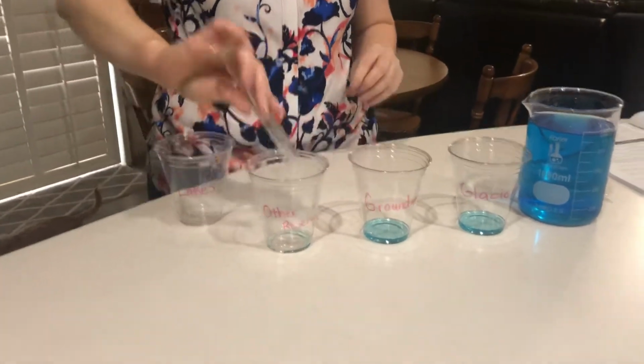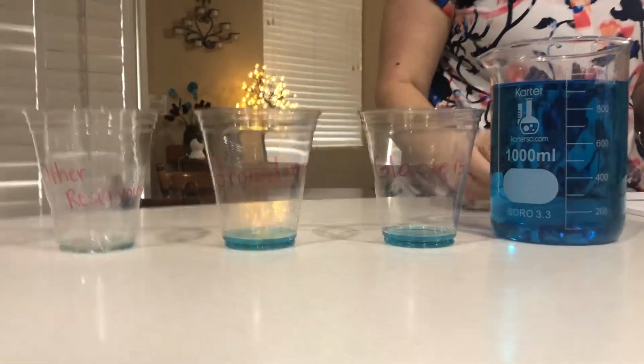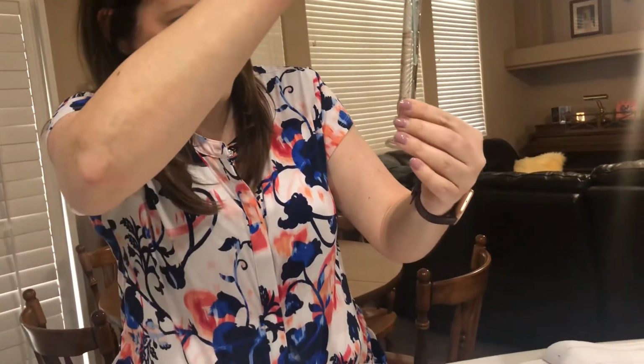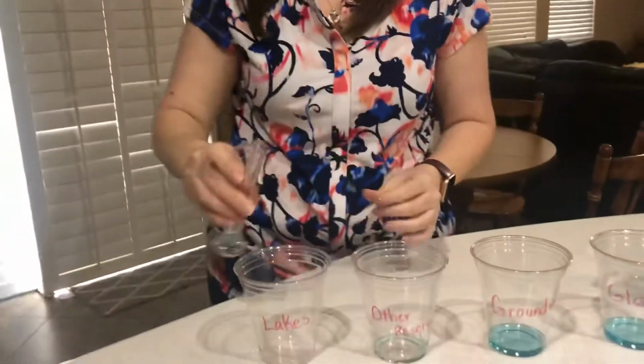And as you can see, that's not very much of the world's water, is it? And then finally, we're going to put 1 milliliter of water in the lakes. This is 1 milliliter. We're going to put that in the lakes cup.